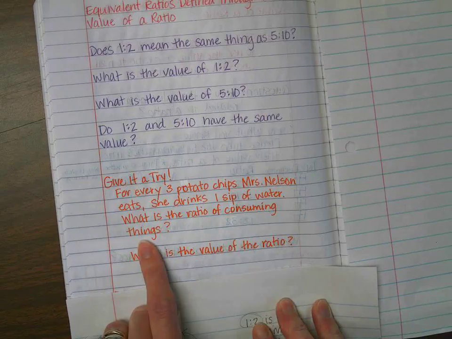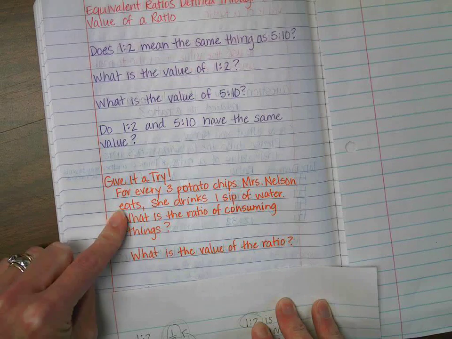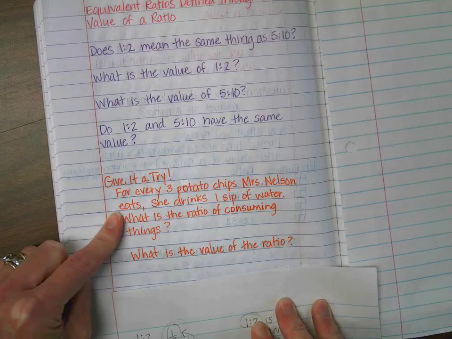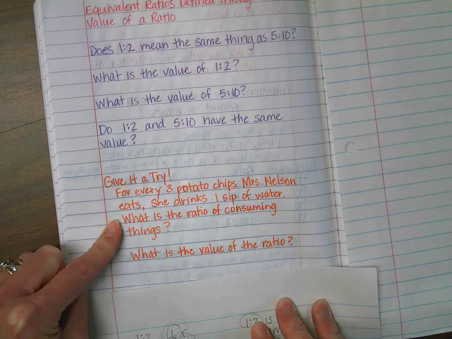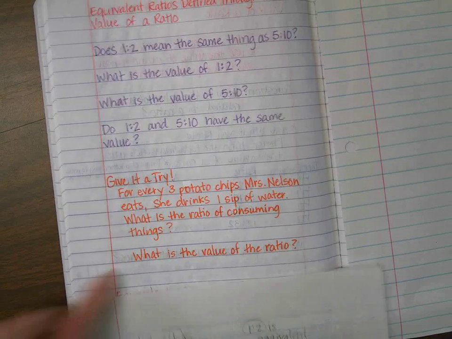What is the ratio of consuming things? Consume things means to eat or drink them. So what is the ratio of this little scenario about me eating chips and drinking water? That's what you have to find first. And then you need to also tell me the value of the ratio.